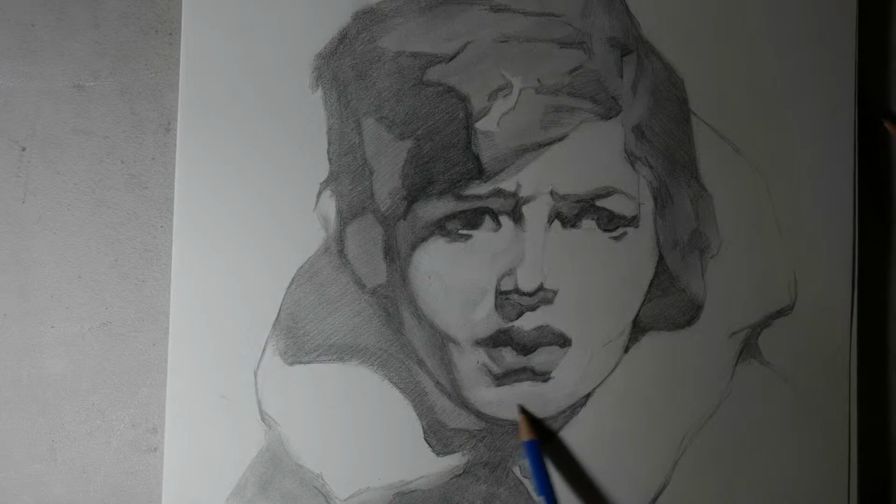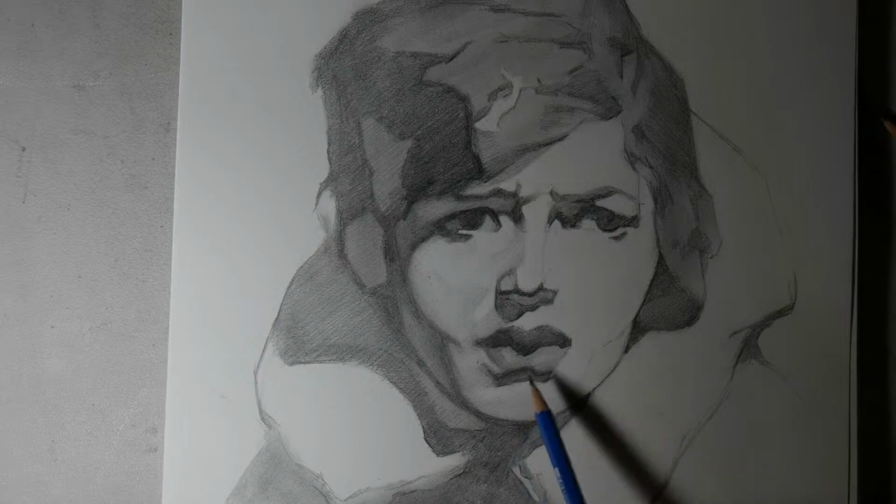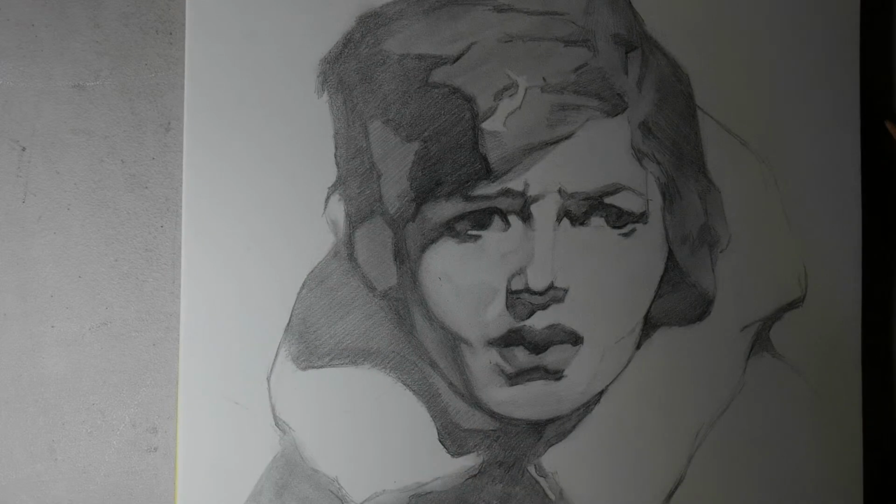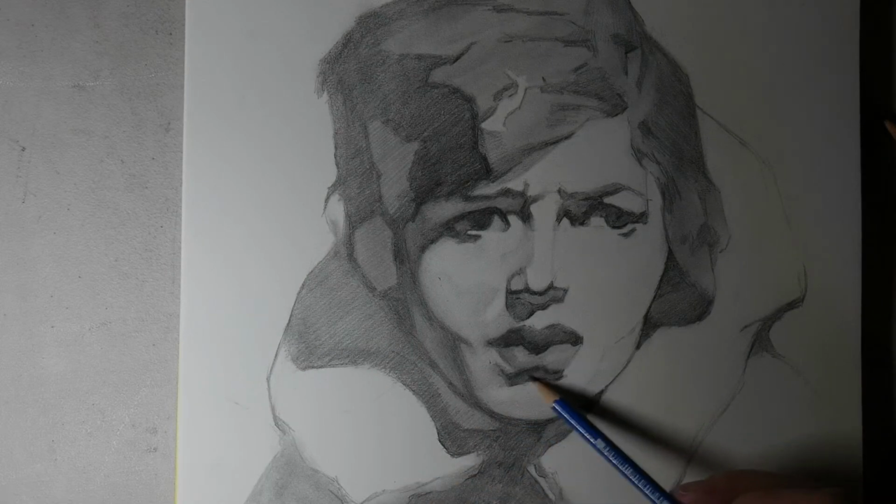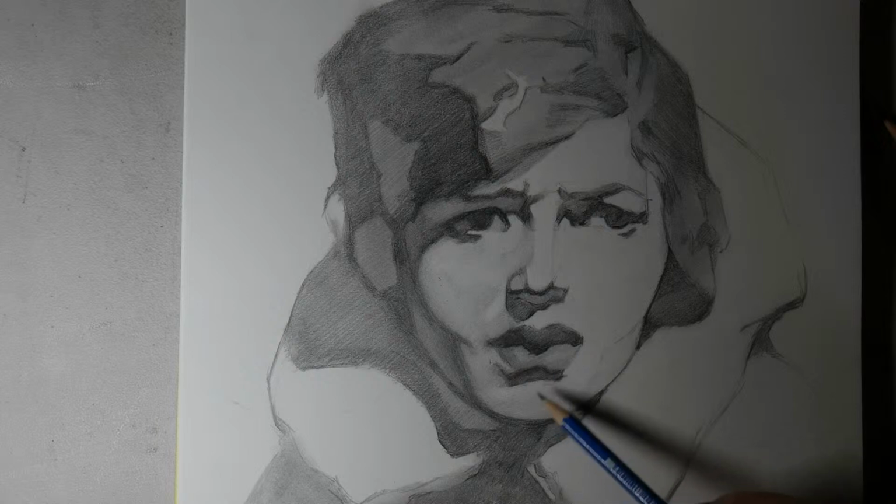You've got this darker value on top, a little bit of a highlight right here, and then darker value underneath, and then again a little bit lighter where the underpart of the lip connects to the chin.